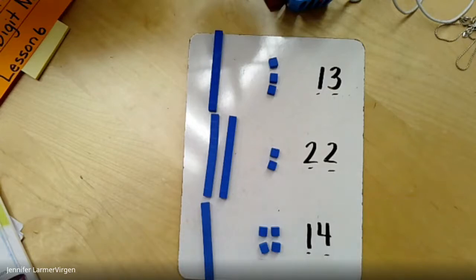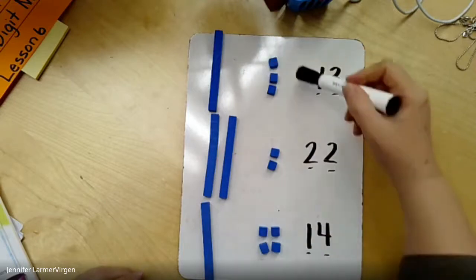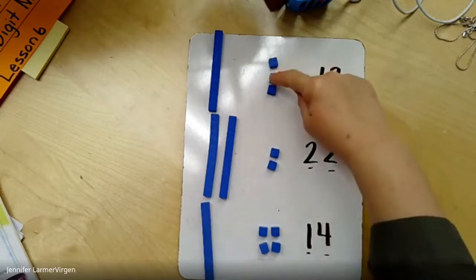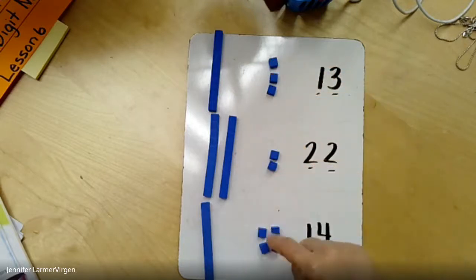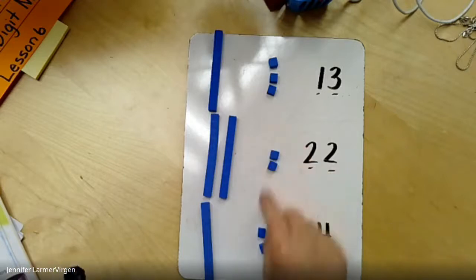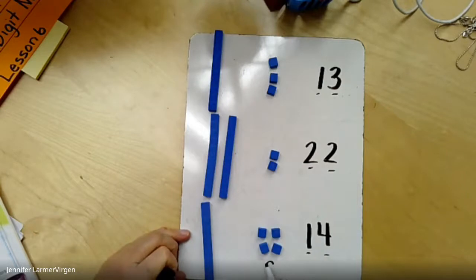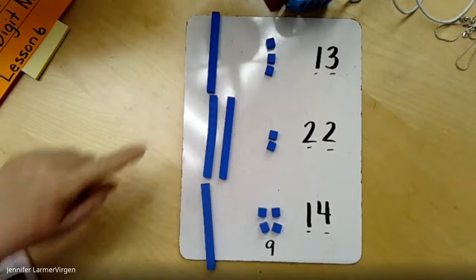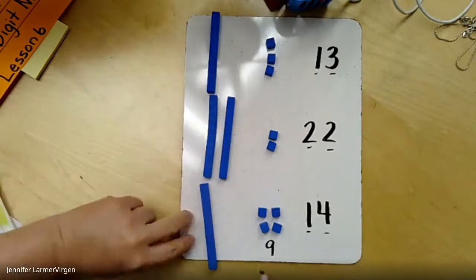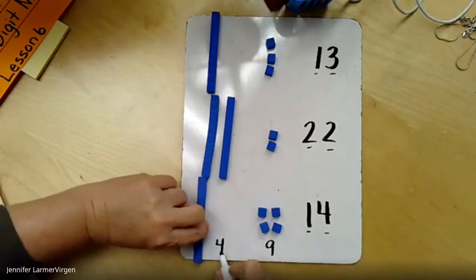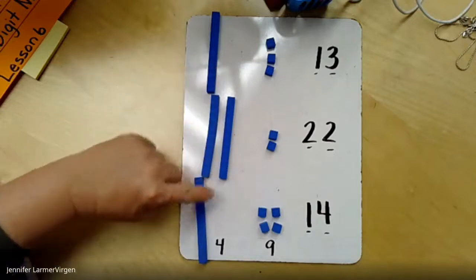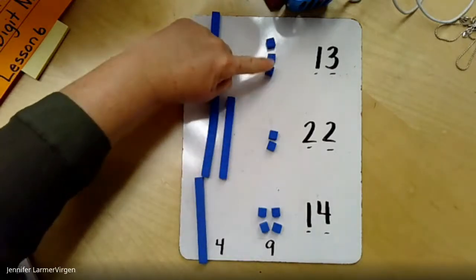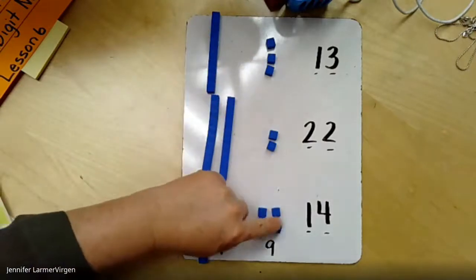First thing we need to do is figure out, you always add the ones first. Let's add those together. So we have 1, 2, 3, 4, 5, 6, 7, 8, 9. Do I need to regroup? No, it's not over 10. So we know that there's going to be 9 ones. And I'm writing that down here, 9 ones. How many 10s do we have? 1, 2, 3, 4. 4 10s. So our number is 10, 20, 30, 40, 41, 42, 43, 44, 45, 46, 47, 48, 49.